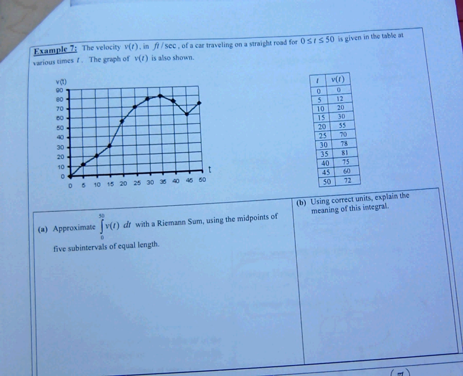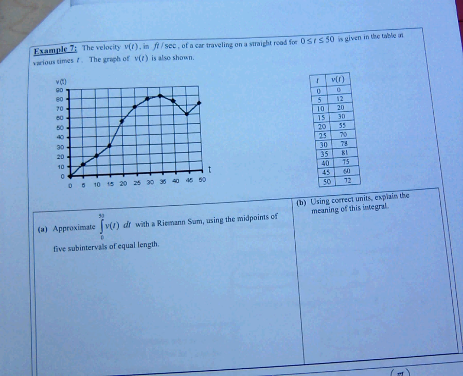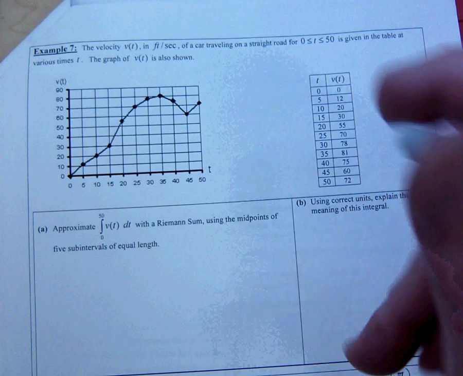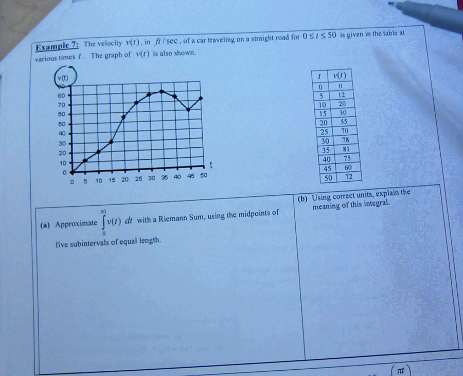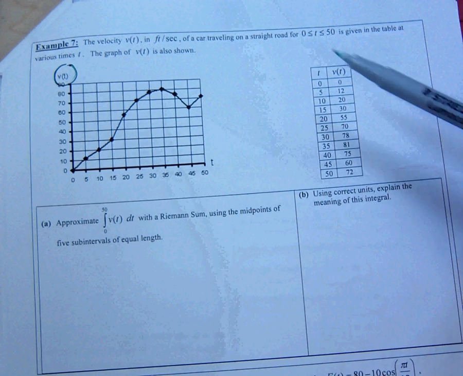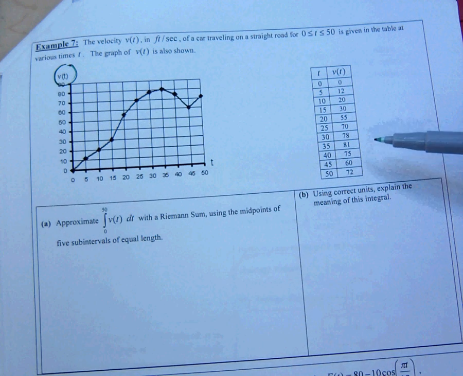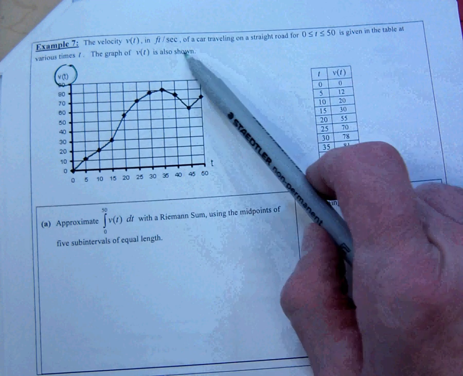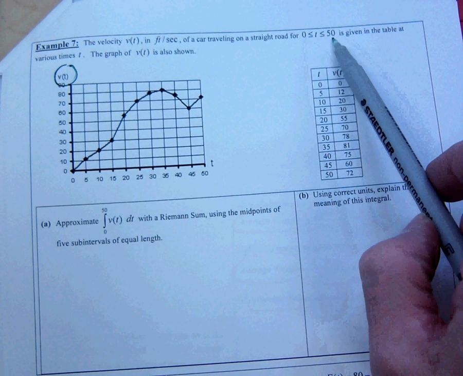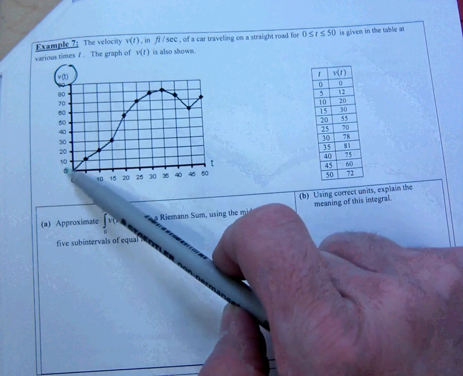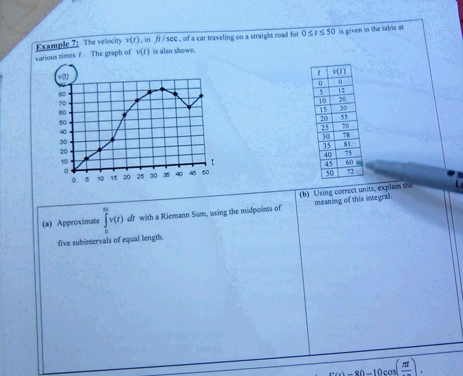But anyway, no matter which one they give you, you should be able to figure out the answer to this question. So what does it say? What is this a graph of? The velocity function. And then what they did is they highlighted some points and gave you the points in the table as well. Are you with me? This is the velocity of a car traveling along a straight road over the time interval 0 to 50 seconds. And again, these give you the velocities at random times on that interval.